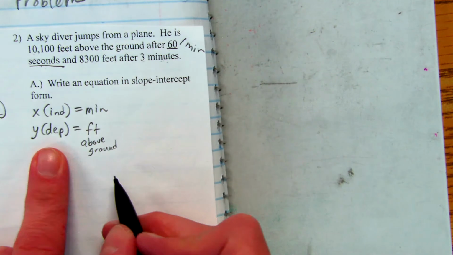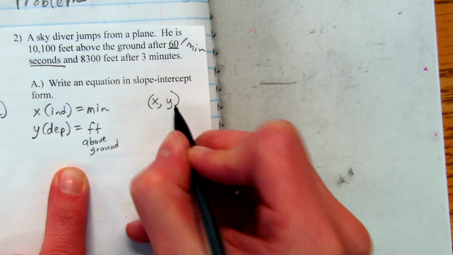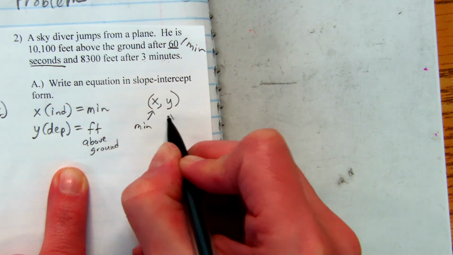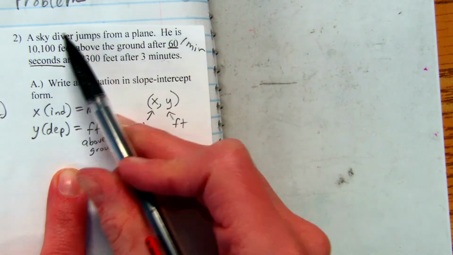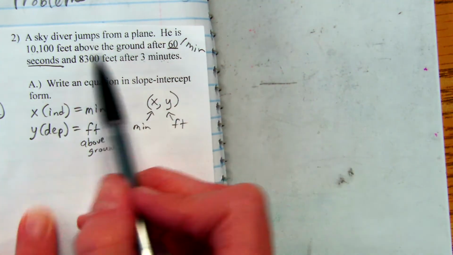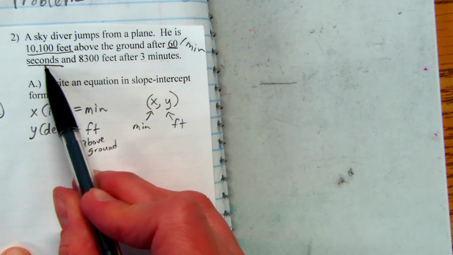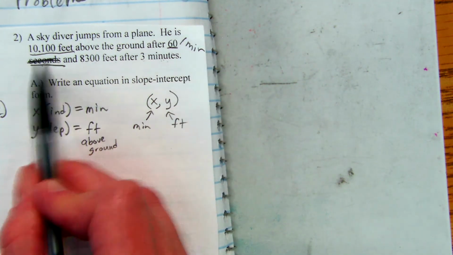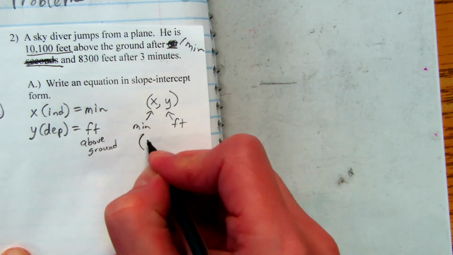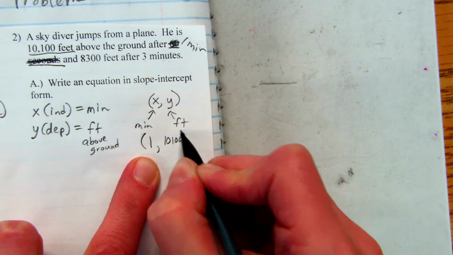So if we're setting up points in the form x, y, they've actually given us information to do 2 points. We could do minutes and feet and use the information from the story problem to make 2 points. So we know that he is 10,100 feet after 1 minute. We changed that to 1 minute. I'm going to cross off the seconds so that doesn't confuse me. So after 1 minute, that is 1, because that's my independent variable, and 10,100.